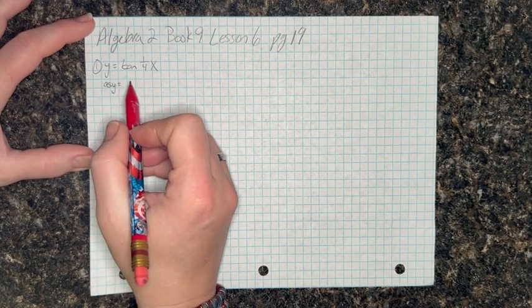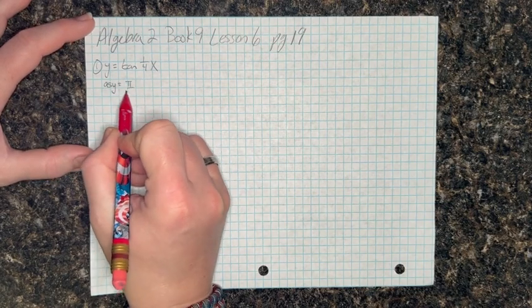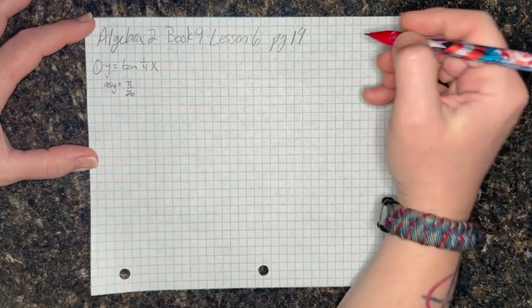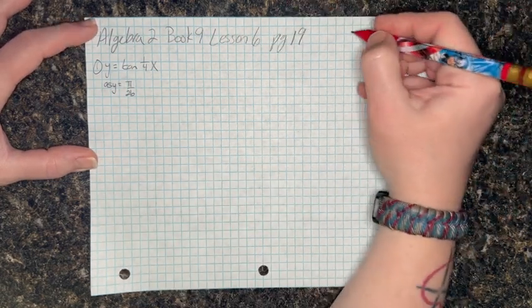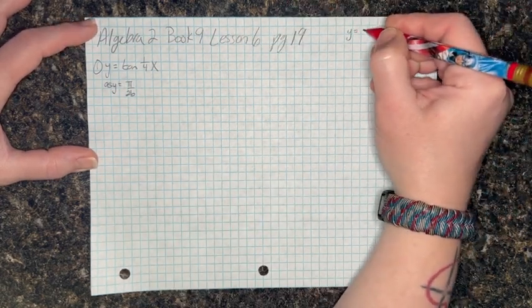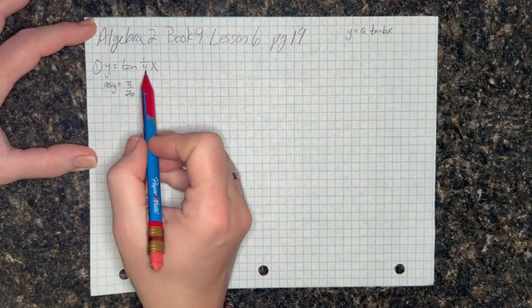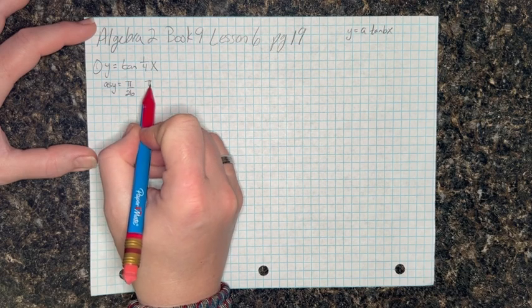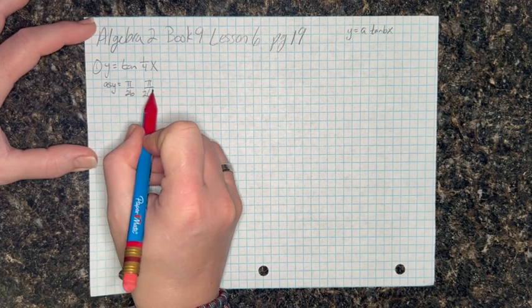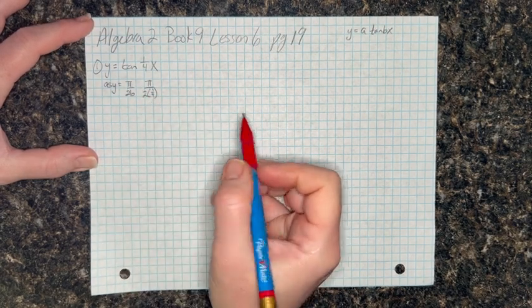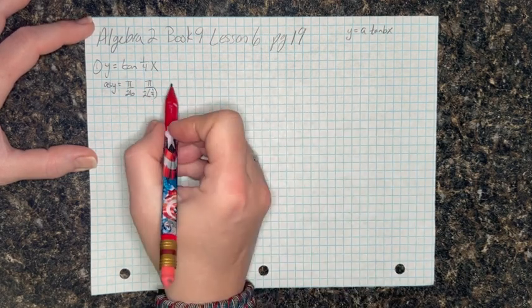And to do that, we have pi over 2b, okay? Now remember, our basic function is y equals a tangent bx, right? So this is my b. So I have pi over 2 times 1/4, right? Or 2/4, which is 1/2.